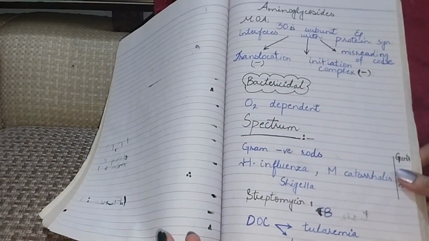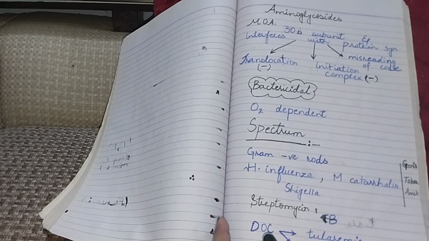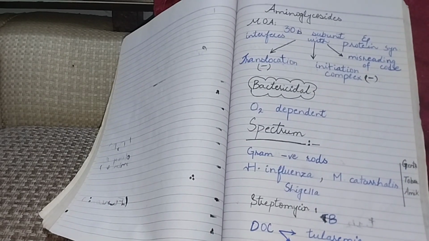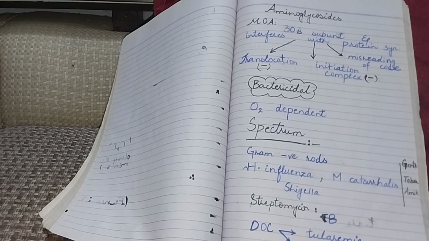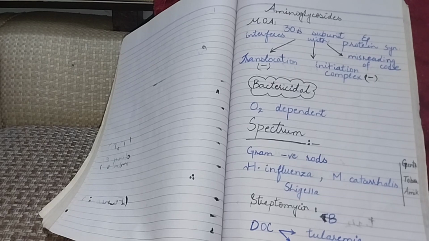Our next drug is aminoglycoside. Let's repeat the line with me. Only two classes of bacterial protein synthesis inhibitors act at the 30S subunit. These are aminoglycosides and tetracycline, while all other classes of bacterial protein synthesis inhibitors act at the 50S subunit.